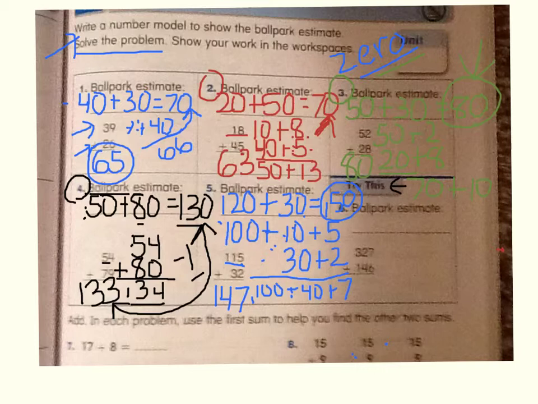327 is closer to 330. That's one addend. 146 is closer to 150. They both end in 0. 330 plus 150. 3 plus 1 is 4. And this 3 plus this 5 is 8. And my 0, 480. So now I'm going to come over to here and try to figure out my strategy.